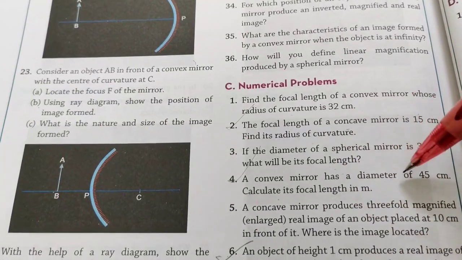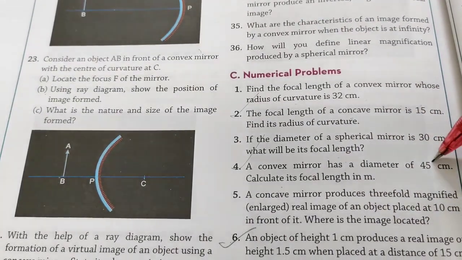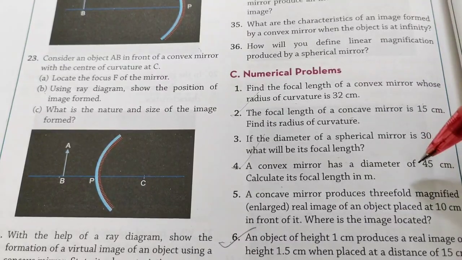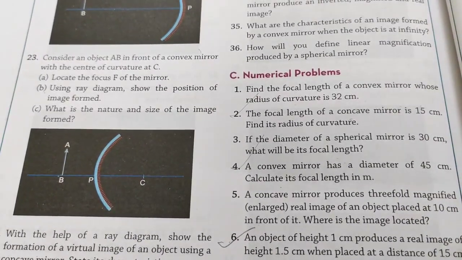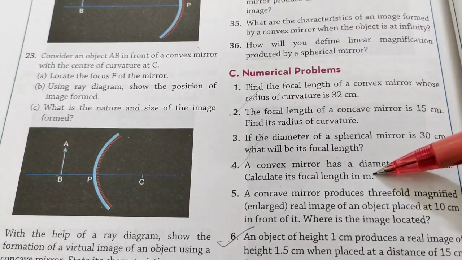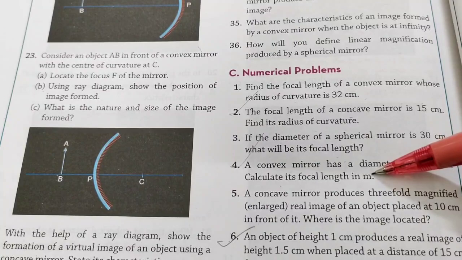Now the fourth sum. Convex mirror has a diameter of 45 centimeters. That means the radius is half of that. That's 22.5. And the focal length will be half of that. That's 11.25 centimeters. It's convex, so it will be positive. But they want it in meters. So divide that by 100 to get the answer in meters.